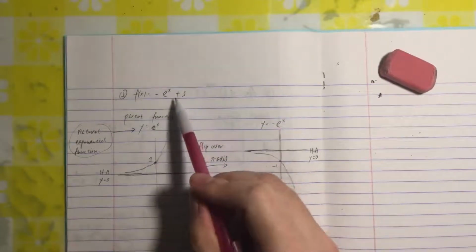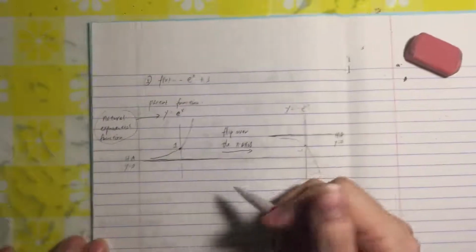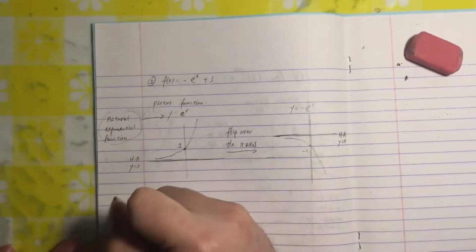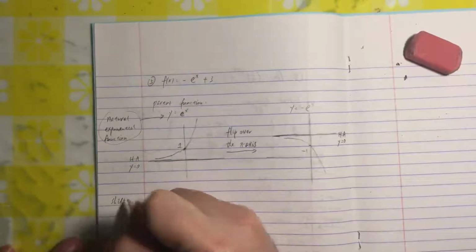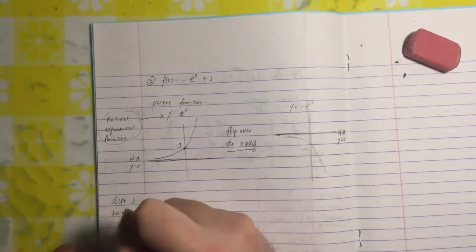Next, when we add 3 to the function, we shift the graph 3 units upward.